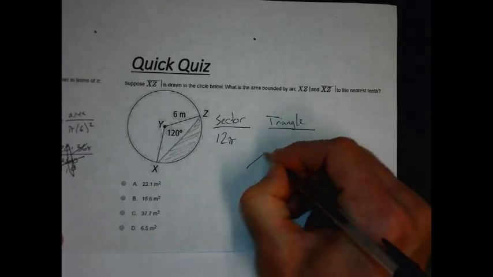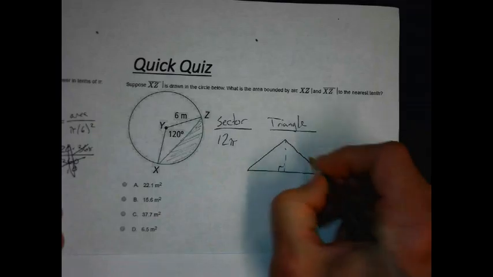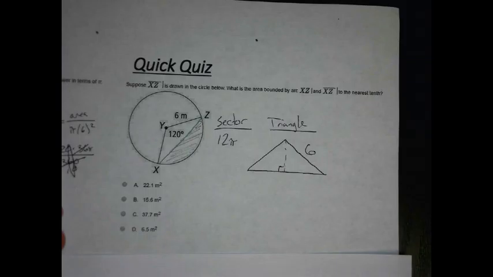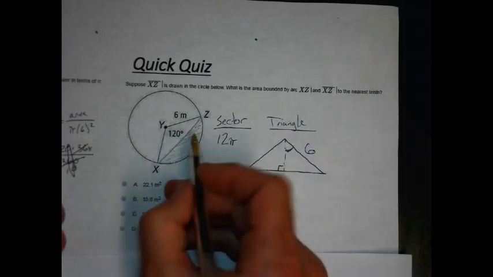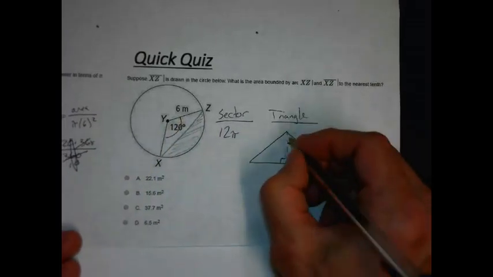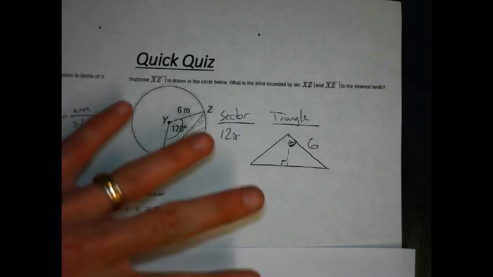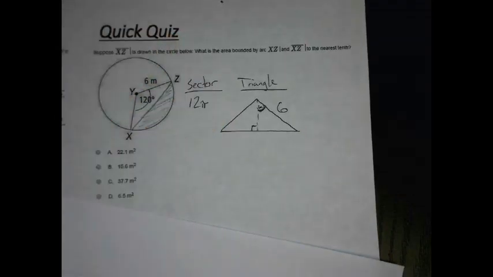So we have our pop-out triangle, and we know that we're looking for 1/2 base times height. Our radius here is 6 meters. That is our hypotenuse. The only thing we need now is this degree measure up here. If the central angle is 120, this degree measure is going to be 60. And so we now have a 30, 60, 90 triangle, but be careful. You have to know which is your short leg, which is your long leg, and which is your hypotenuse. So in this case, we have to be careful.